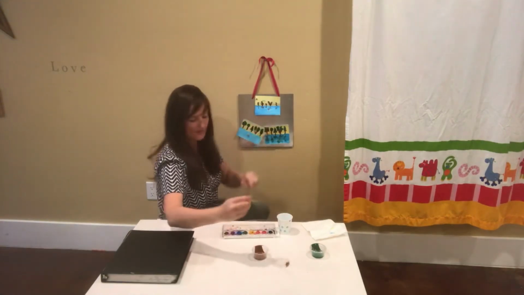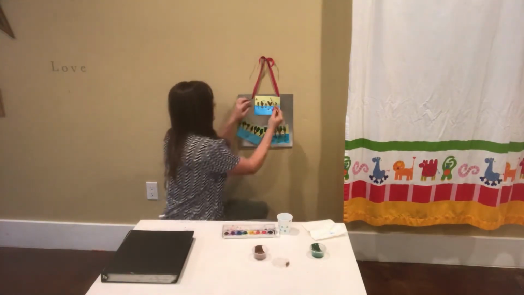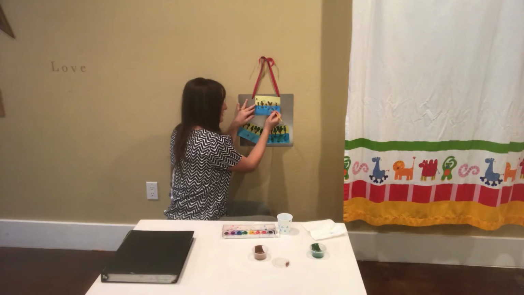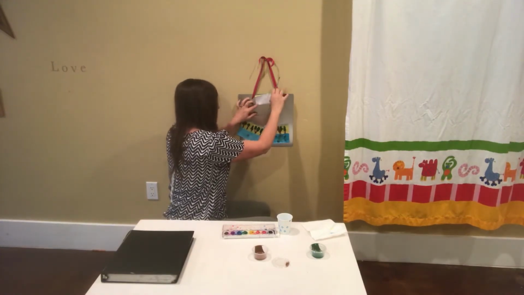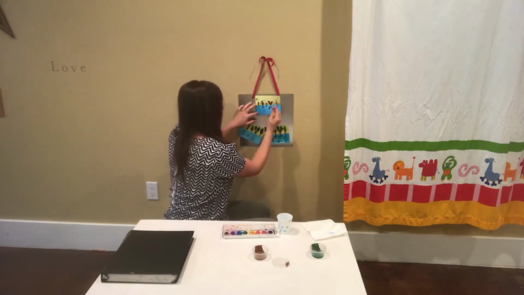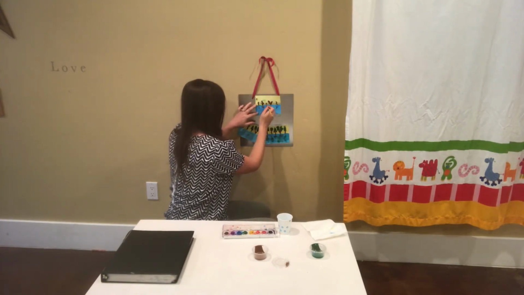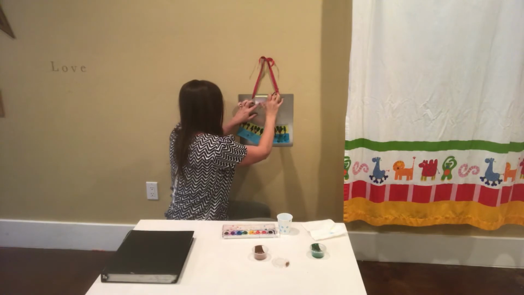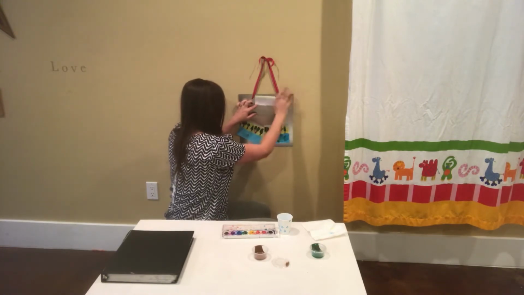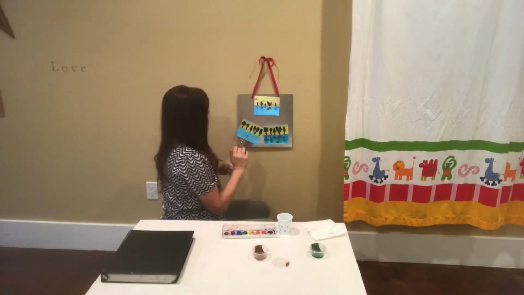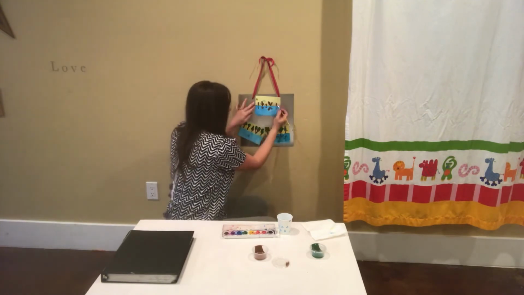This one I didn't get very much paint, I want more paint there, so I'm going to put more paint up here on the top, and I'm going to fold it. There we go. If I put it here, it won't get on there when we fold it over. There, like that. I think that's good. A little bit more right here.